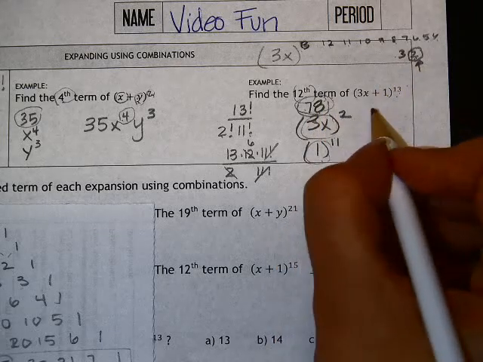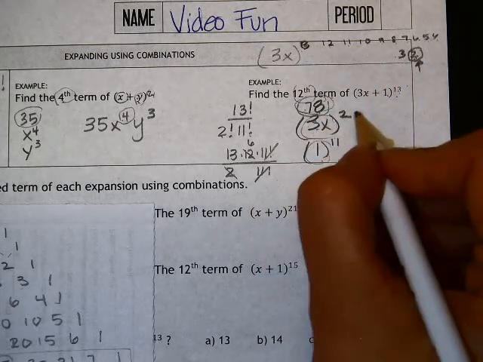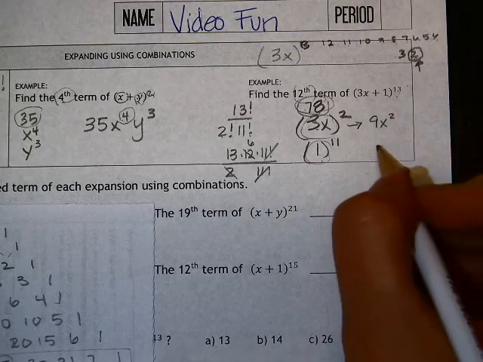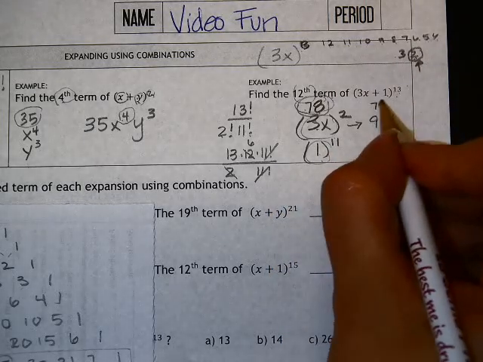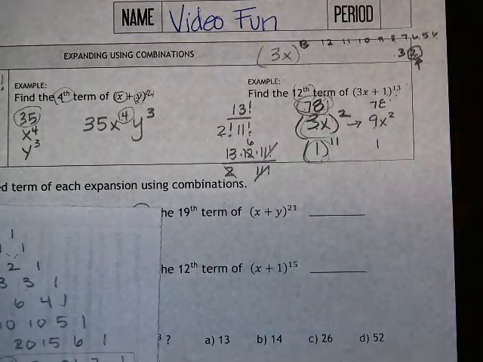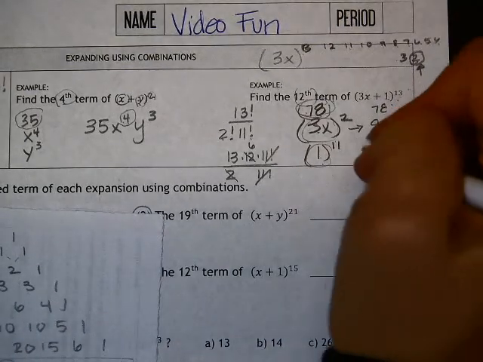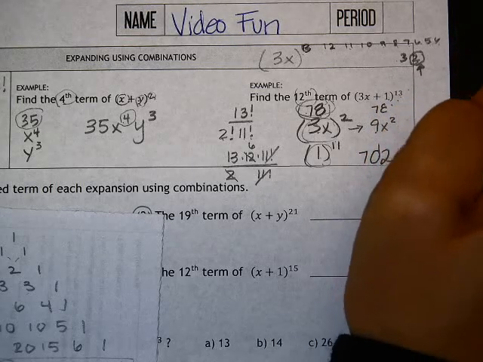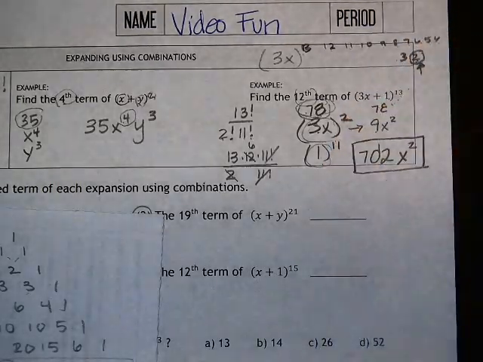So I have 78 times, this is really 9x squared, and then this is really just 1. So I multiply all those numbers together, which is really ultimately 78 times 9. So 702x squared is actually the term that I'm looking for.